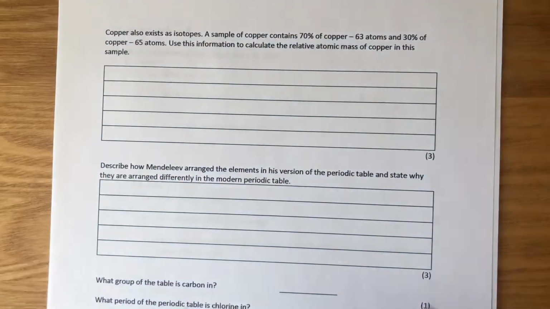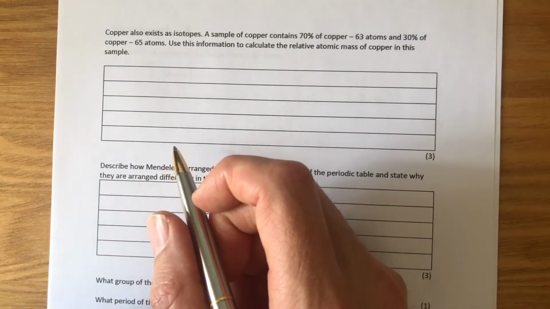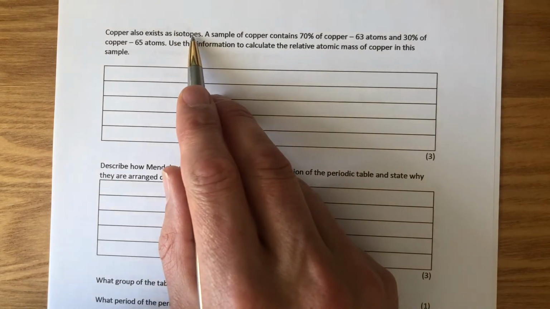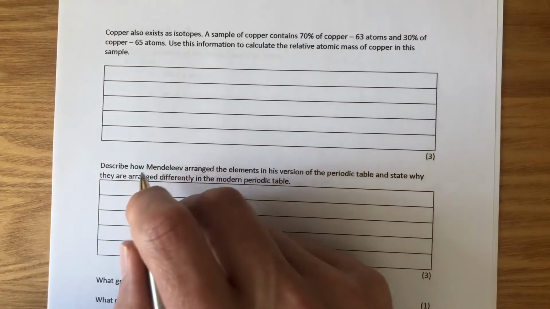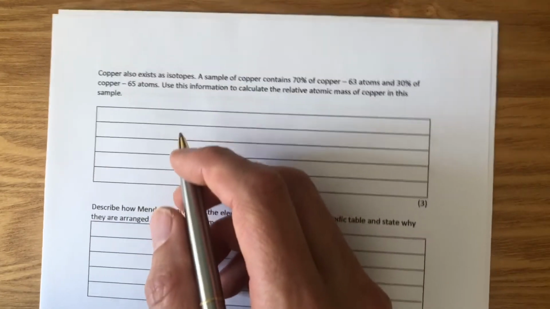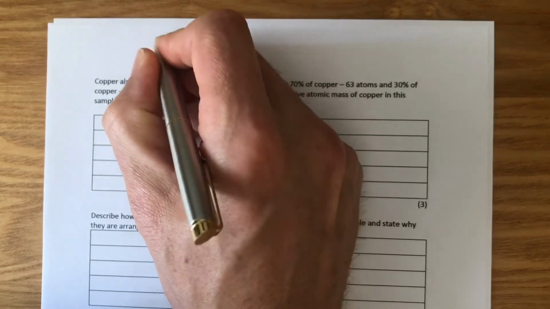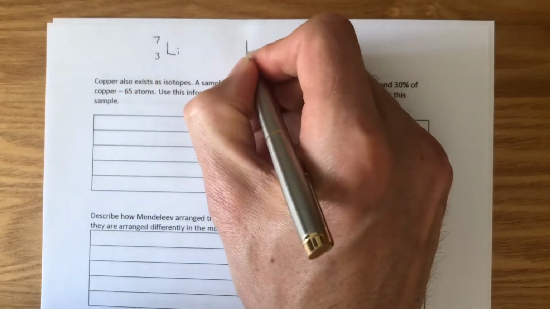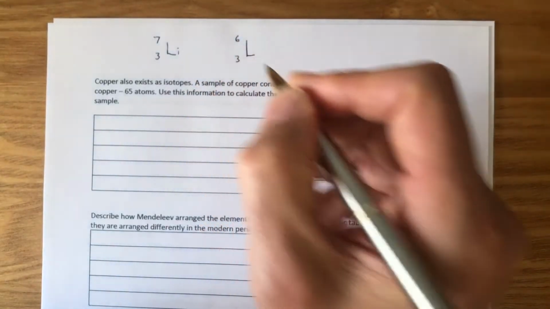Now, it's possible to have a sample of a naturally occurring element. Copper is the example in this question. I'm going to talk about lithium now, I think, to help you out. Lithium can exist as lithium 7, with an atomic number of 3, and lithium 6, with an atomic number of 3.